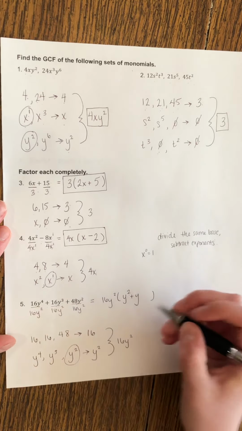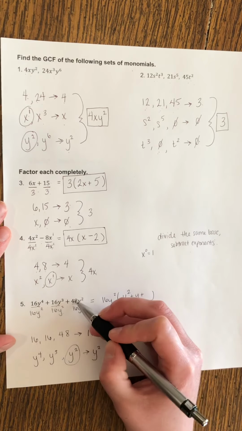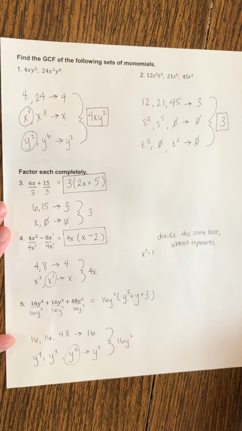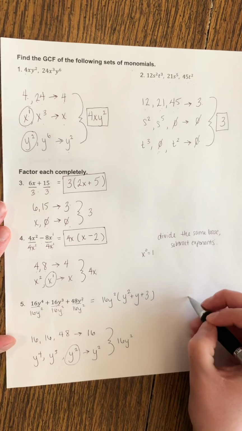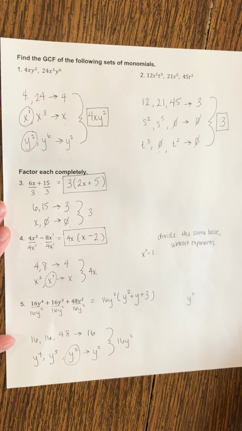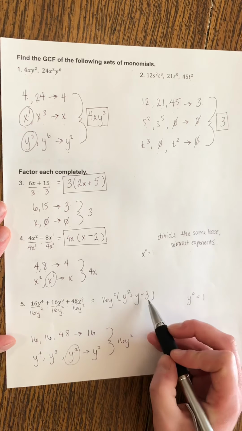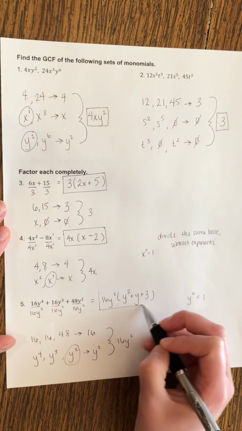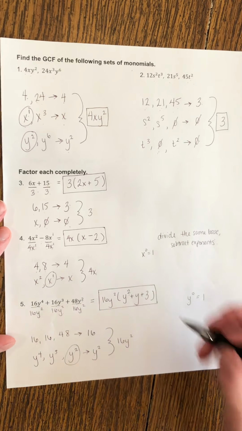Next thing I see in the expression is a plus sign. 48 divided by 16, use a calculator if you need to, is going to be 3. Y squared divided by y squared, 2 minus 2 is 0, but remember, anything to the 0 power is 1. So this would technically be 3 times 1, which is just 3. So there's our final answer.